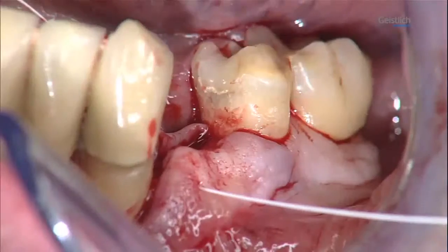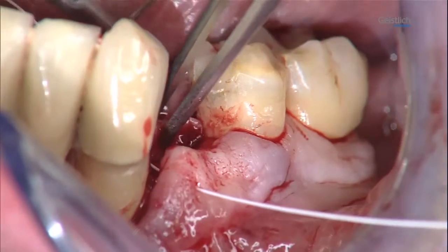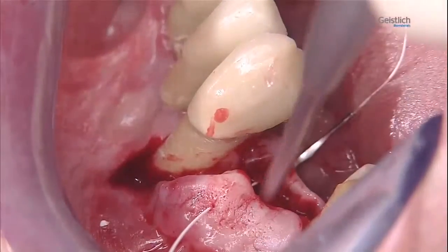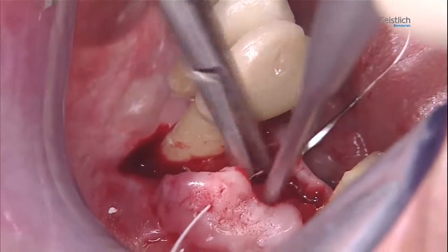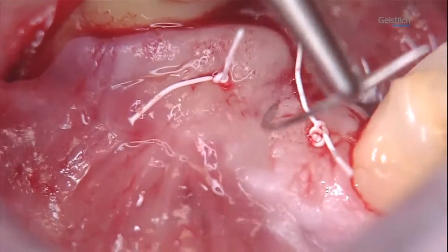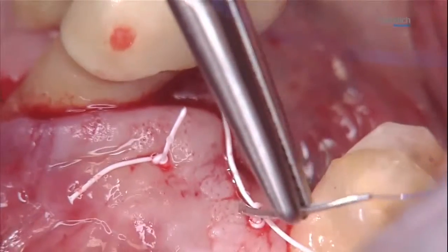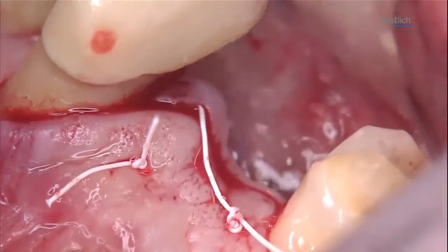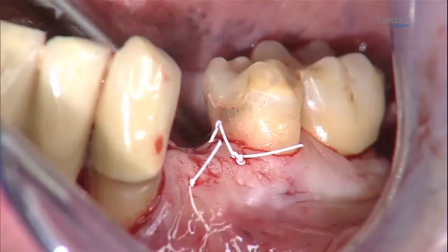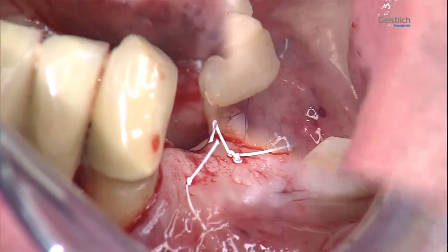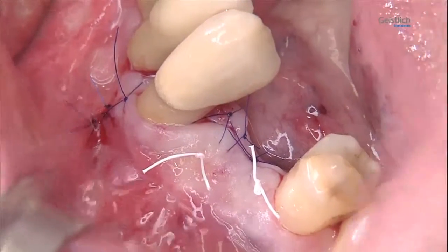During suturing, we can clearly see the vestibular scar created during the original root resection. The surgical access is initially closed for adaptation of the flap edges with two crestal mattress sutures. For further healing, it is advantageous if the surgical area is tightly sealed with additional interrupted sutures.